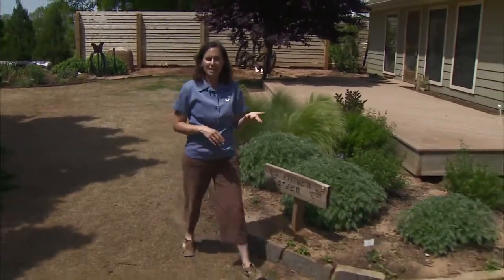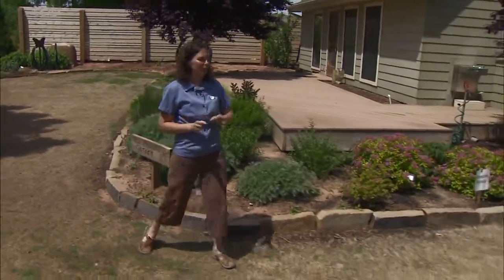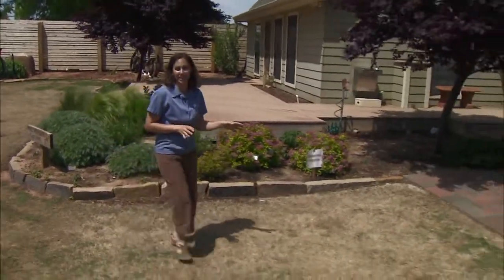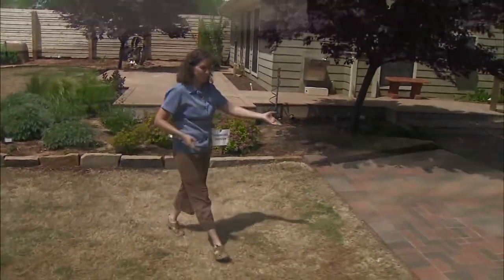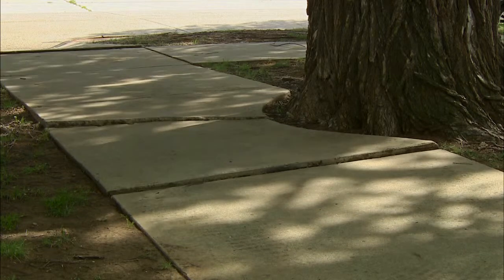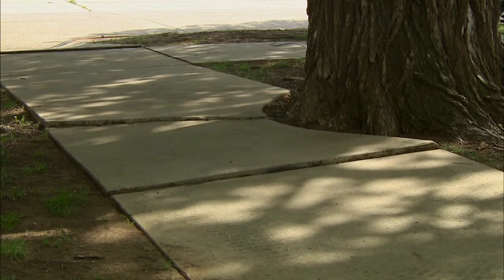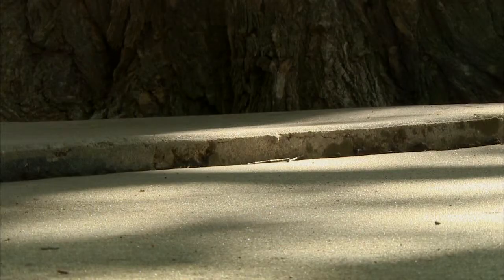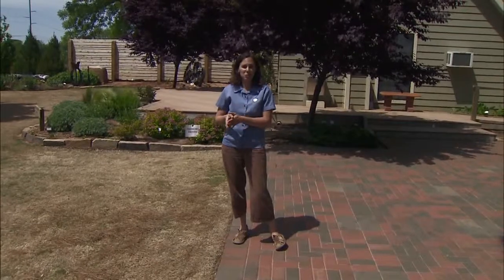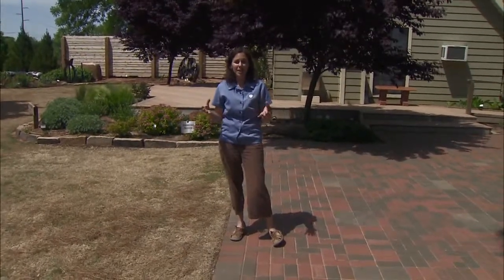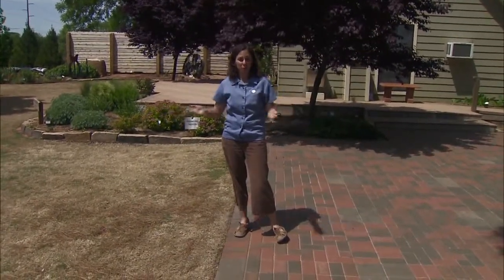Another thing we want to consider in placing a tree is paved surfaces in the landscape. That might be a sidewalk, a driveway, or a walkway. We often see pavement that's been buckled from a tree's roots growing underneath it. A minimum distance for placing a tree from a paved surface would be about 3 feet, but it's really ideal to give it even more room.